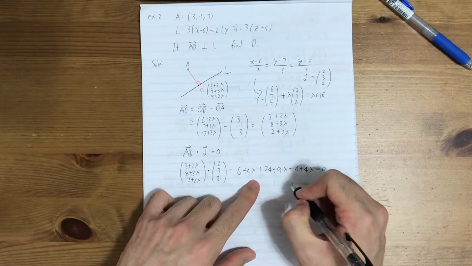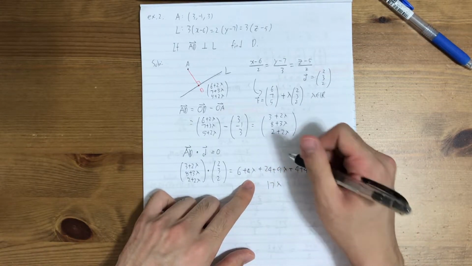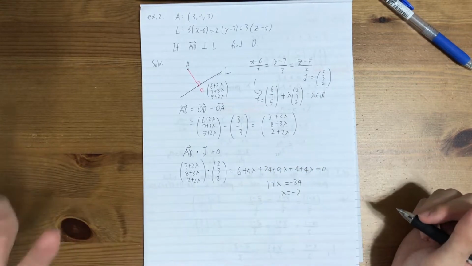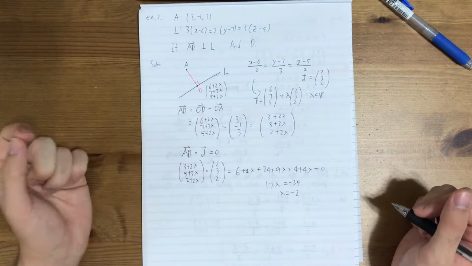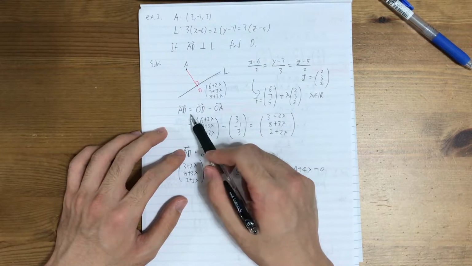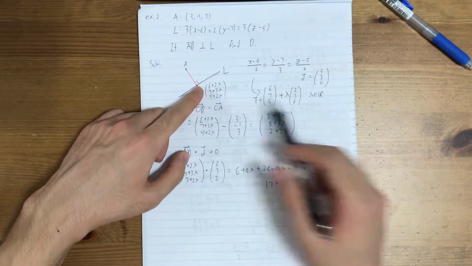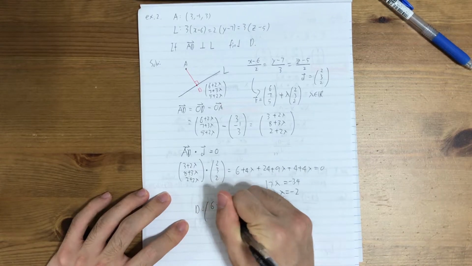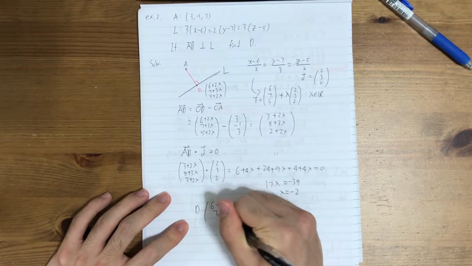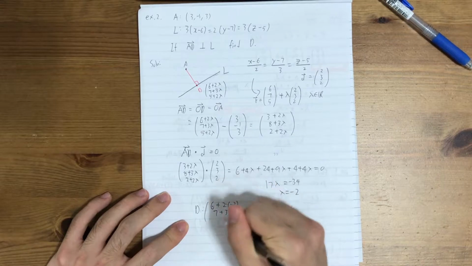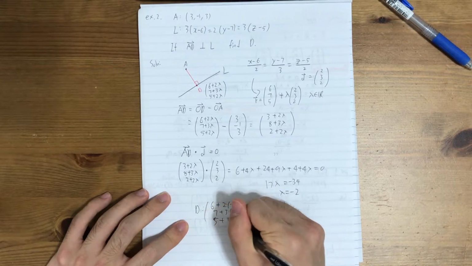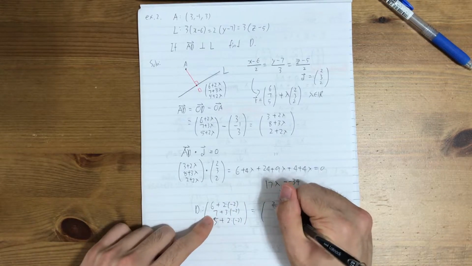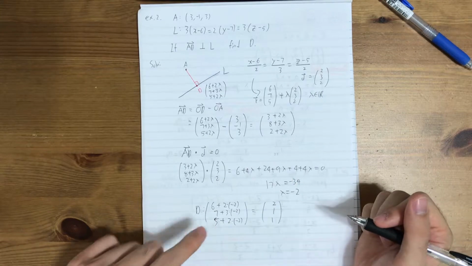And we can solve for lambda, which will be -2. Then we know the point for D, because the point of D is basically OD, the position vector, right? And the position of D is given like this. So that means D here is 6 plus 2 minus 2, 7 plus 3 minus 2, and 5 plus 2 minus 2, which is 2, 1, and 1. And that's the position vector.